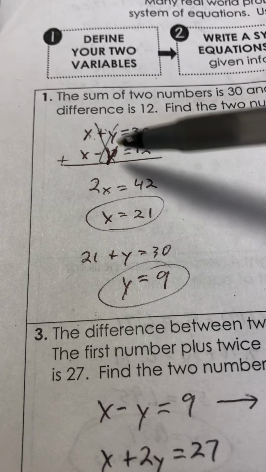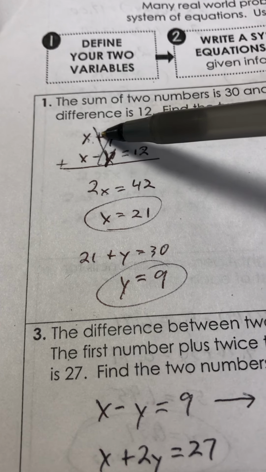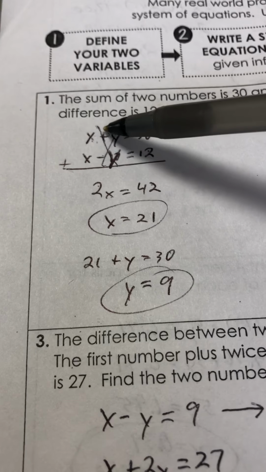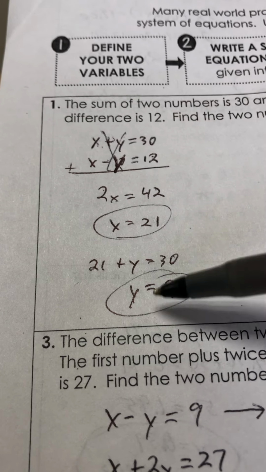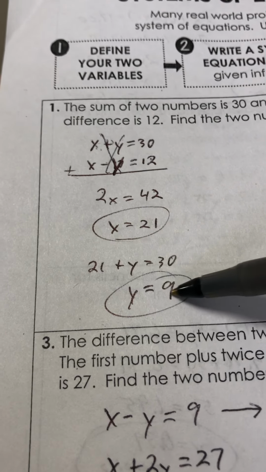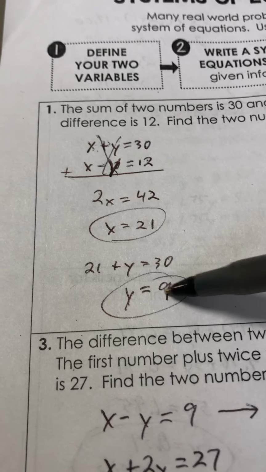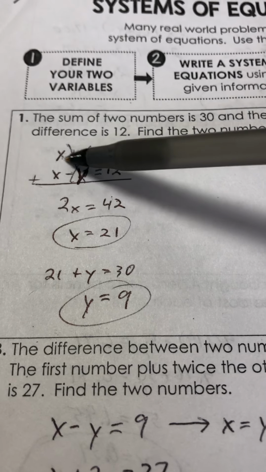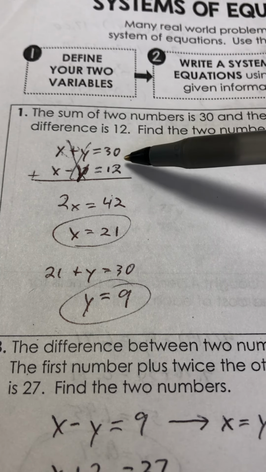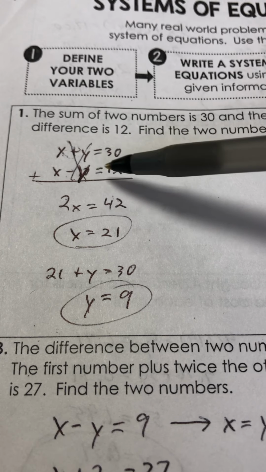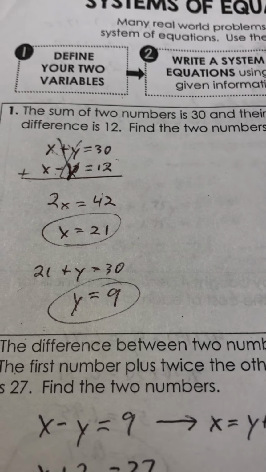Go ahead and plug that back into either one of these. I chose the first one. You should get the same answer for either one. So 21 minus y equals 30, and y would equal 30 minus 21, which is 9. And when you go back in, you should be able to plug these numbers back in and they should make sense. So 21 plus 9, that would equal 30. 21 minus 9, that would equal 12. So it works.